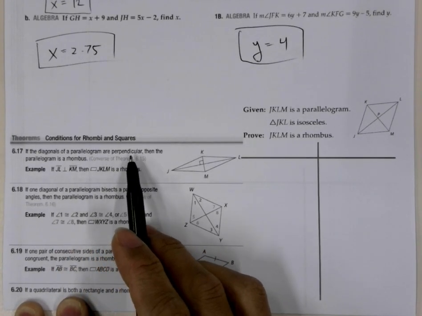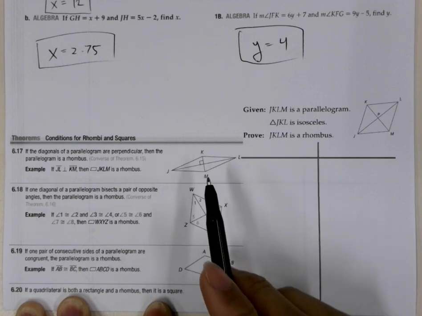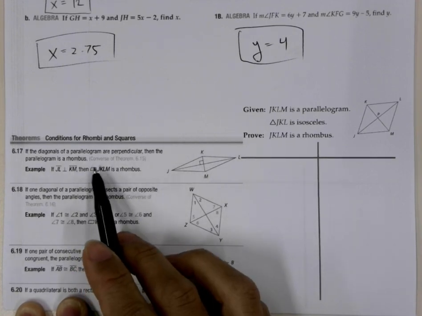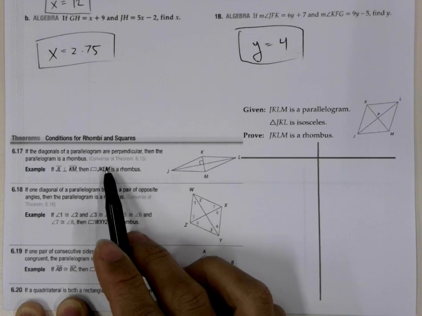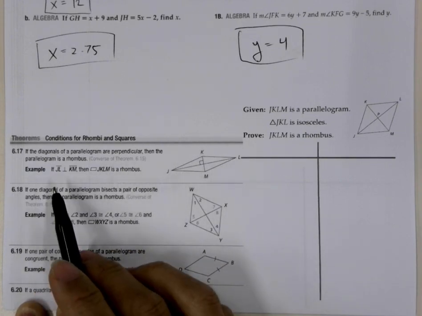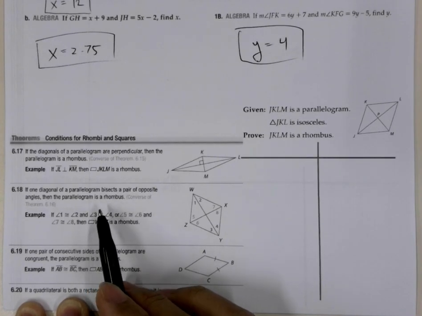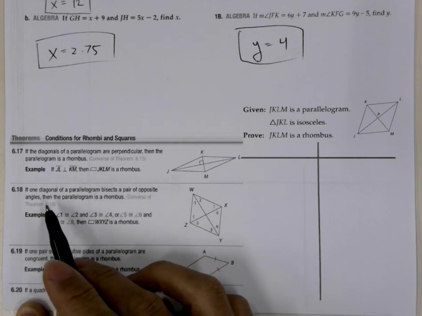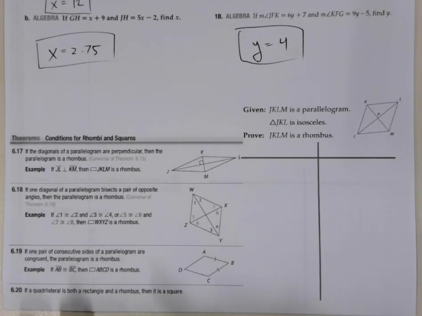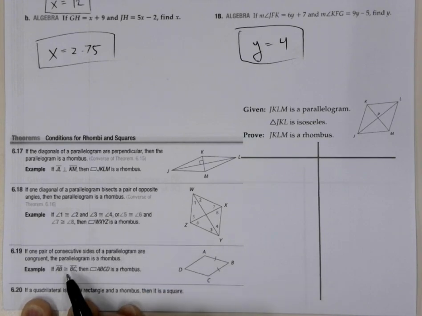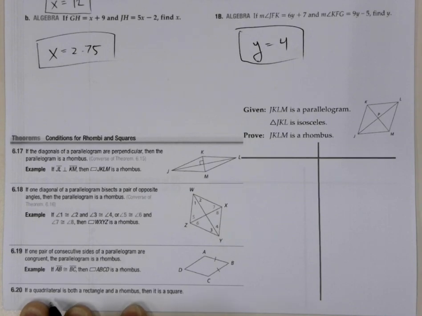If the diagonals of a parallelogram are perpendicular, then the parallelogram is a rhombus. So we can use this to prove that a parallelogram is a rhombus if the diagonals are perpendicular. And then if one diagonal of a parallelogram bisects the pair of opposite angles, then it is a rhombus. Like in this case, we only need to show that one diagonal bisects the pair of opposite angles in a parallelogram. And then lastly, if one pair of consecutive sides of a parallelogram are congruent, then the parallelogram's a rhombus. So we could use all of these to prove rhombus. And if a quadrilateral is both a rectangle and a rhombus, it's a square.